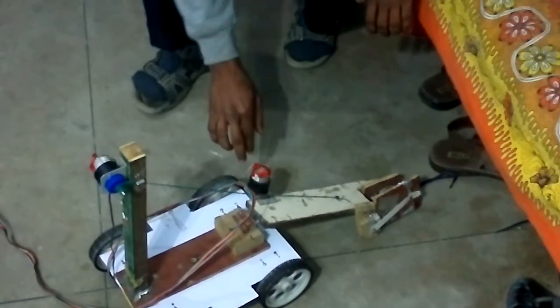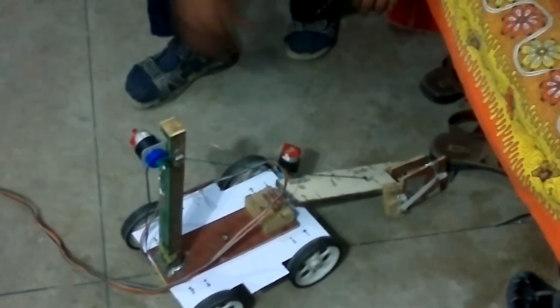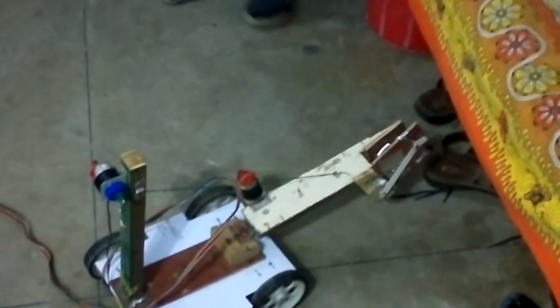Yes, you can see the motion of this motor, and this is quite an efficient system.